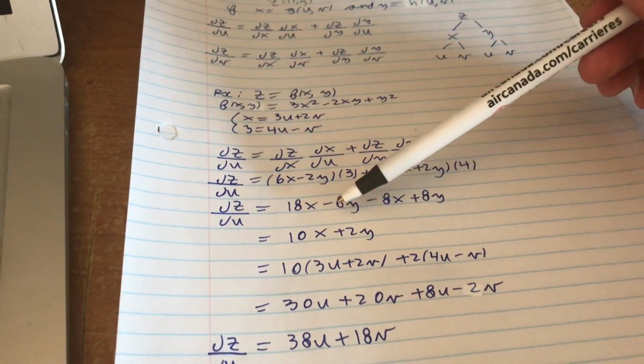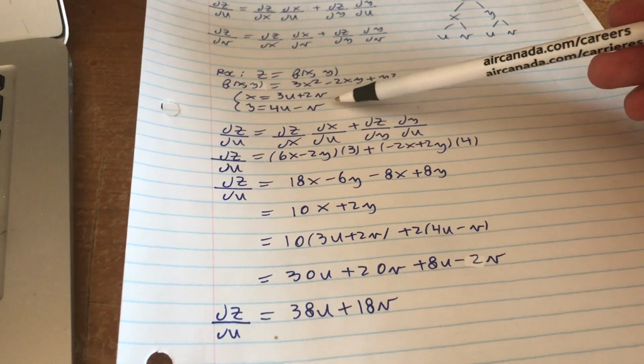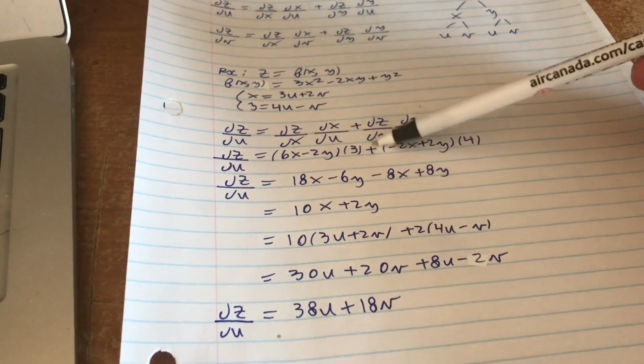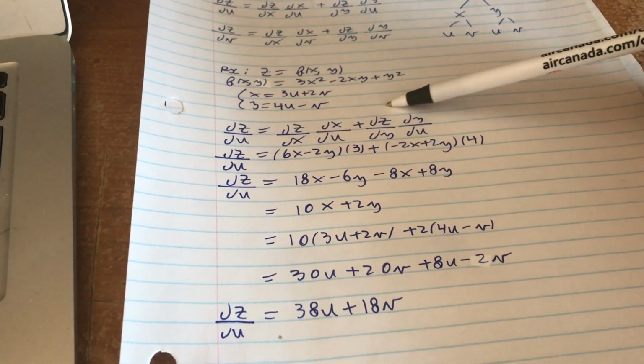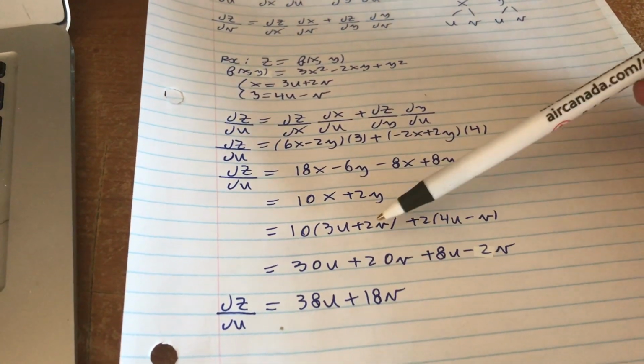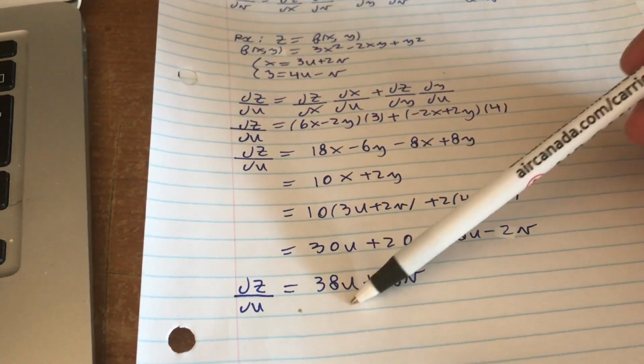But we can't forget that x is a function of u and v, and then y is a function of u and v, so we can plug in these given equations that we gave in our problem, and then we can just write everything out, and then simplify our answer, and that is the partial derivative of z with respect to u. That's the answer for that.